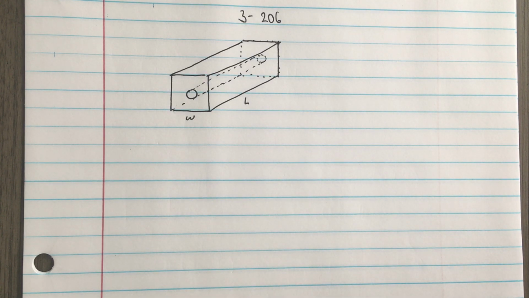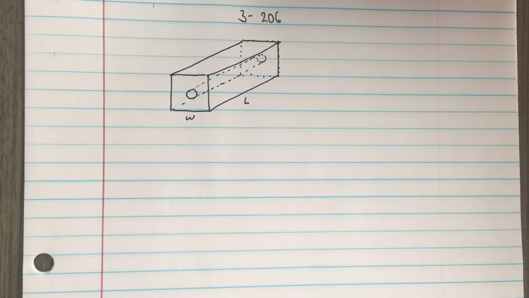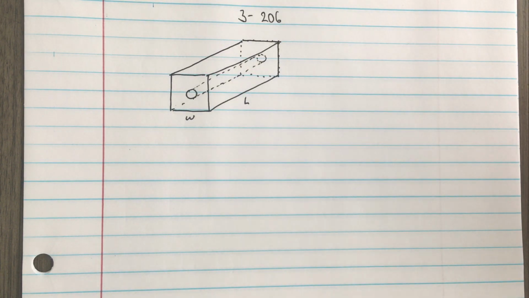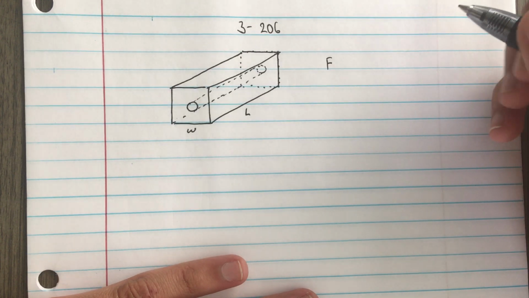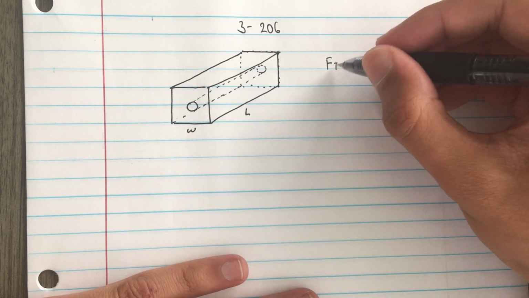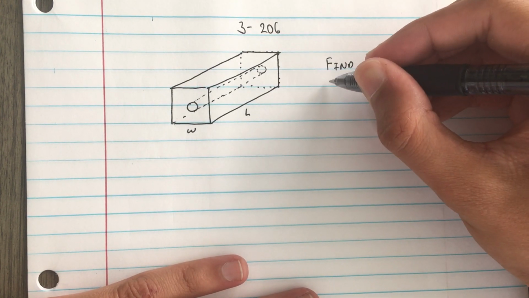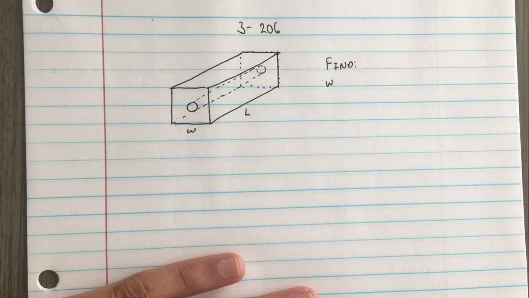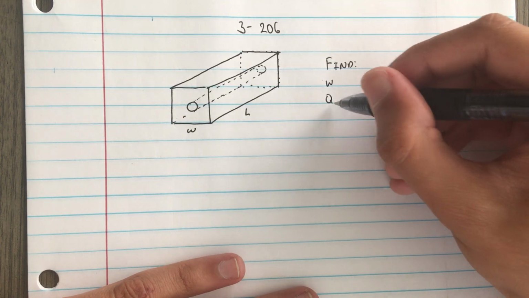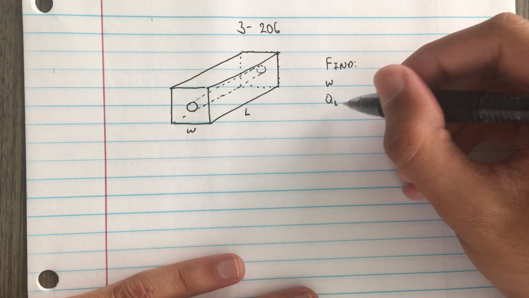This is how to solve question 206 from chapter 3. The full question is in the description, but for now I'll read what we need to find. It says determine the width of the square. So we're going to find the width of the square concrete bar and the rate of heat loss per meter length.